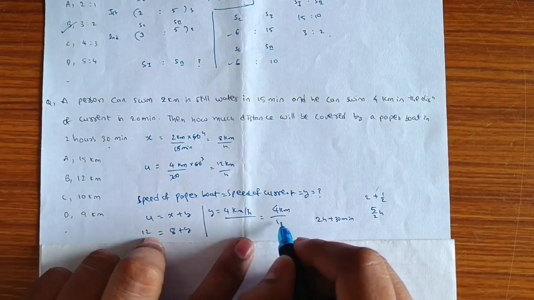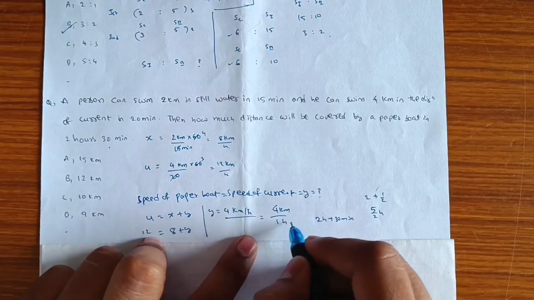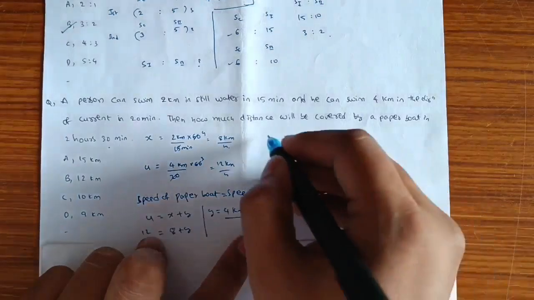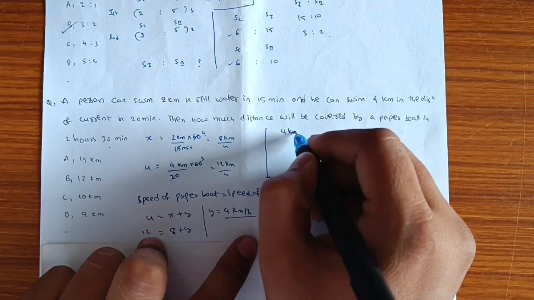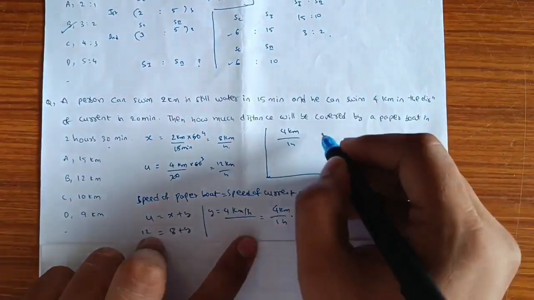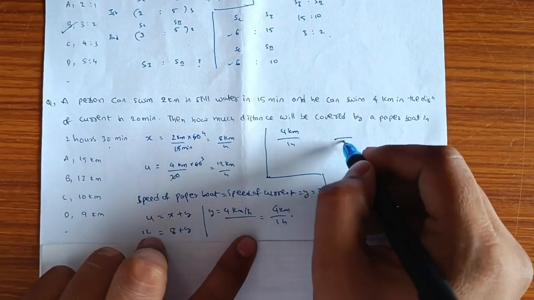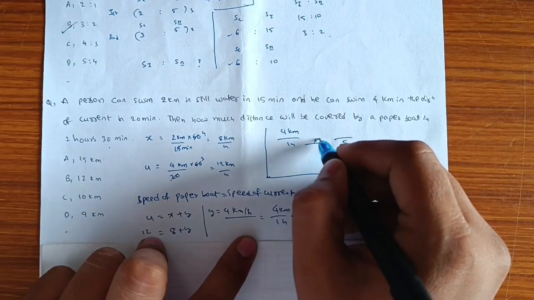So 4 kilometers in 1 hour; in order to get 5 by 2 hours, we multiply by 5 by 2.